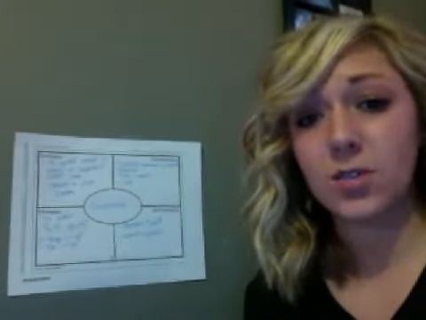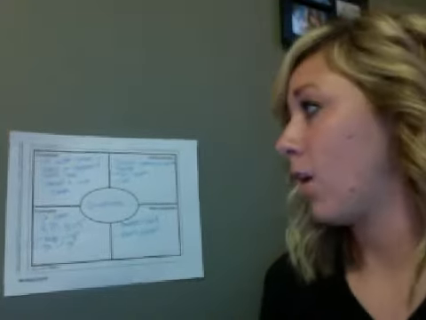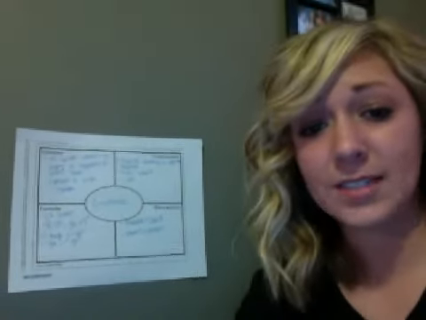Okay, so that's how a student would do the think aloud strategy, and now I have demonstrated how the Frayer model works. Thank you.